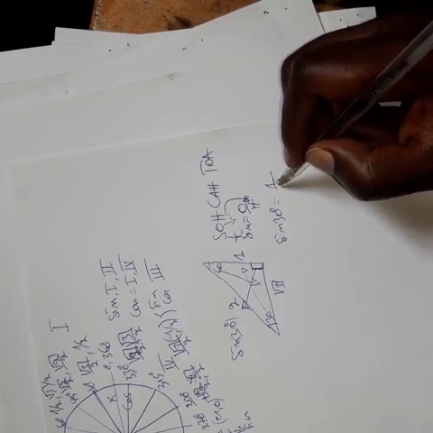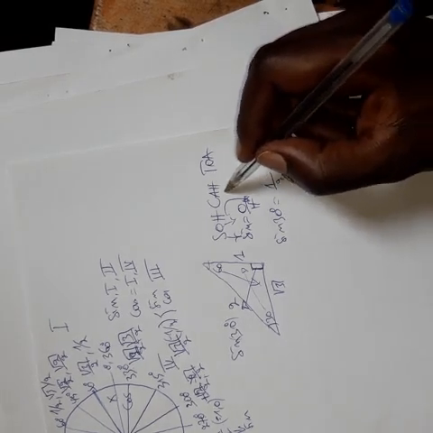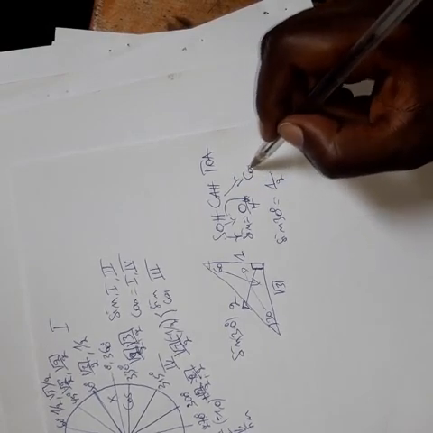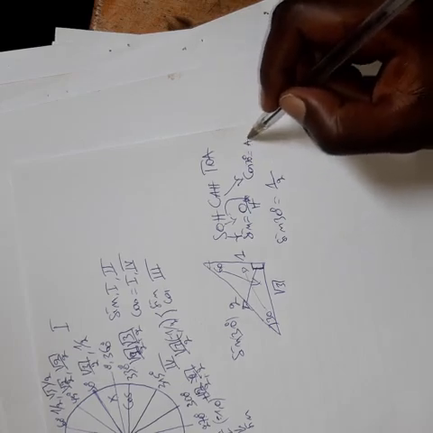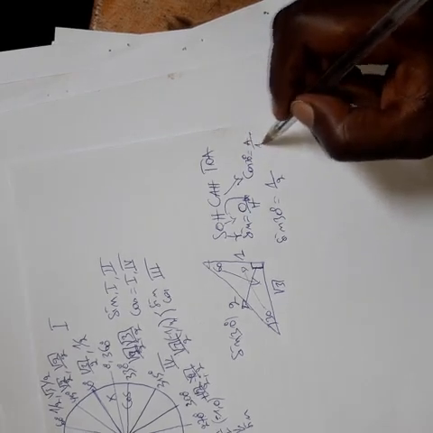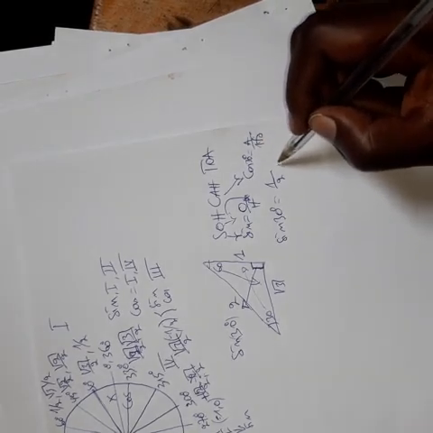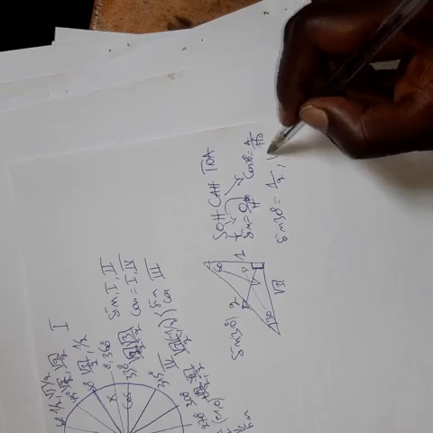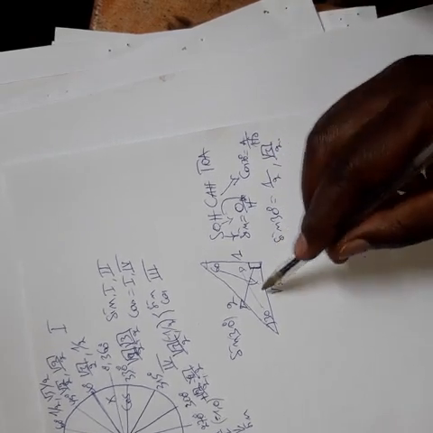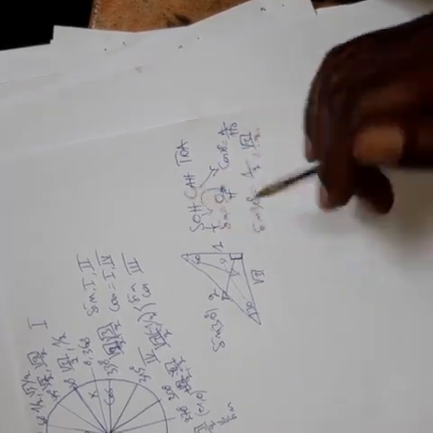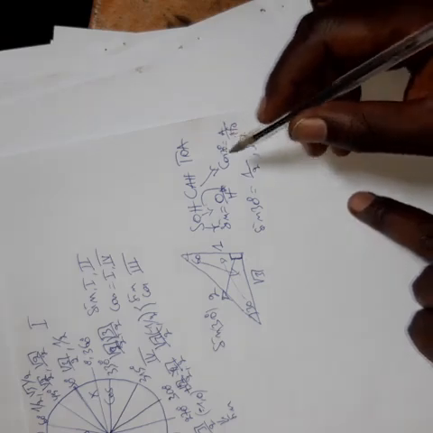Okay, then cosine 30 will be equal to adjacent over hypotenuse. So it will be root of 3 over 2. Okay, so this is the method which is very easy for everyone.